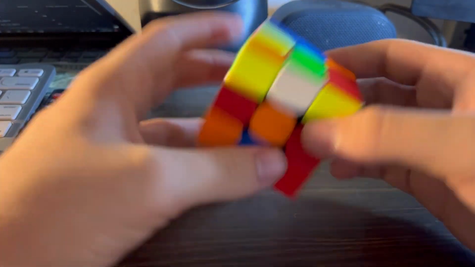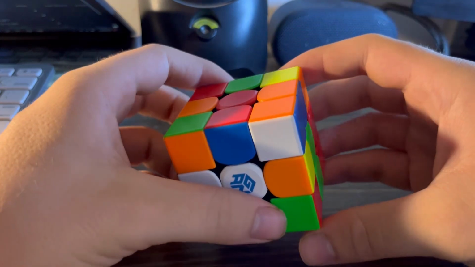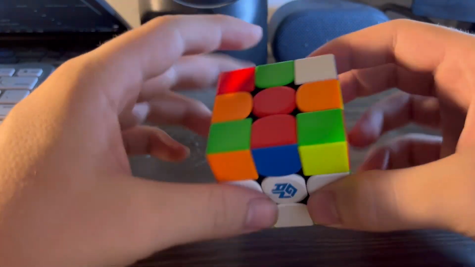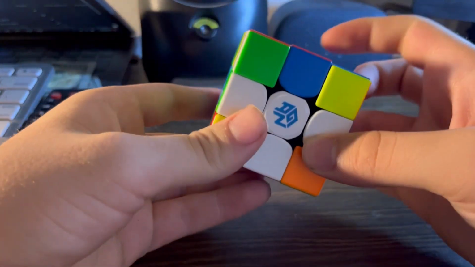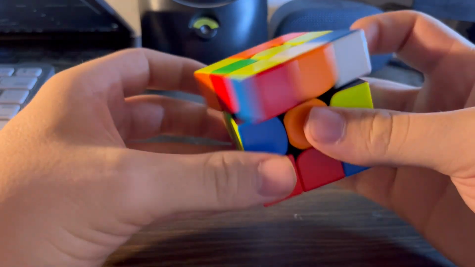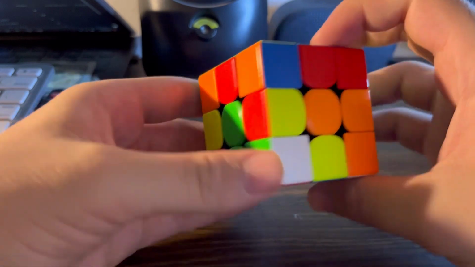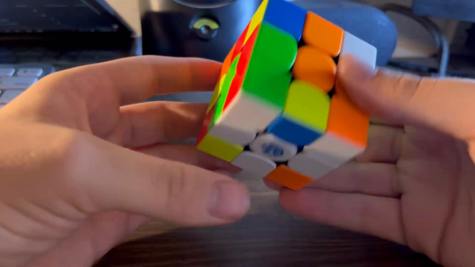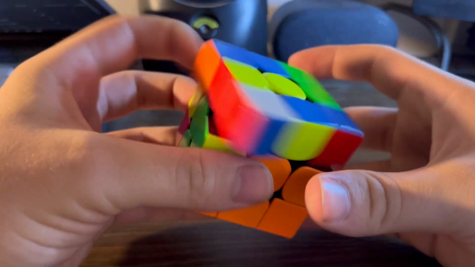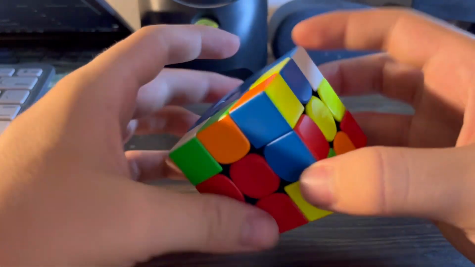Okay, so this is a pretty interesting scramble right here. It's not interesting, it's just easy. I feel like I don't even have to commentate on what's gonna happen on this one. Oops, I messed up right there. That's fine now. Yeah, I put it in the wrong slot too. Man, I'm really bad at Rubik's Cubes.